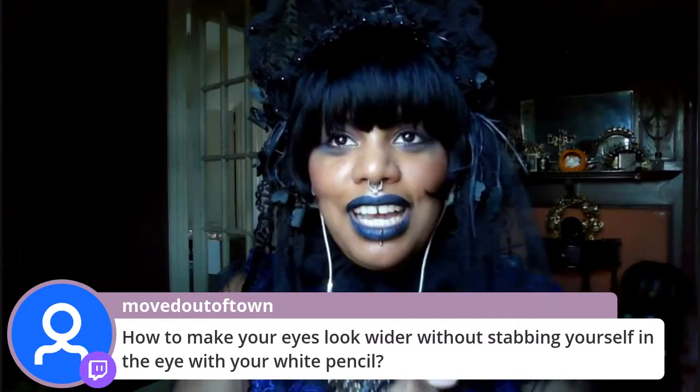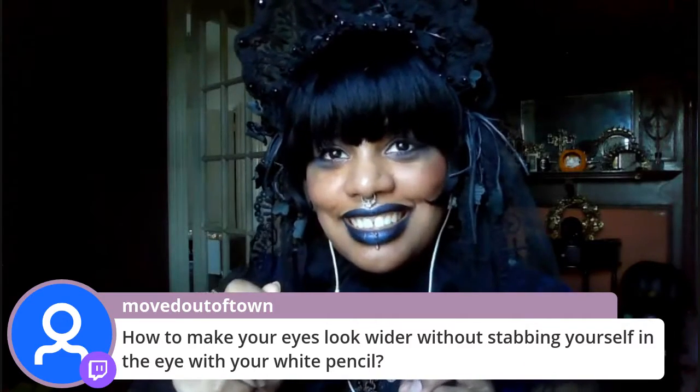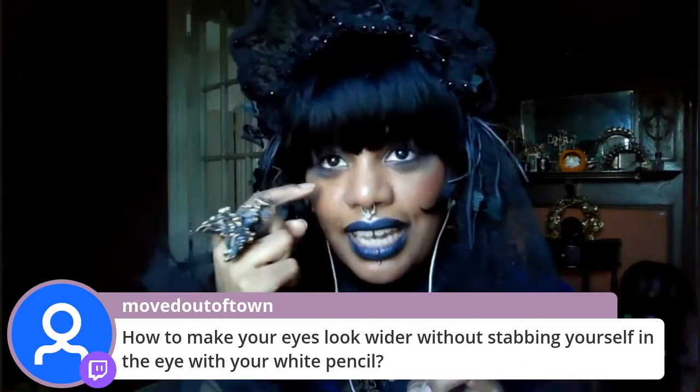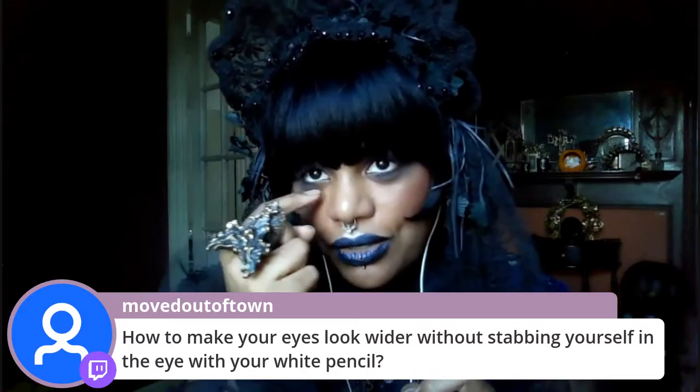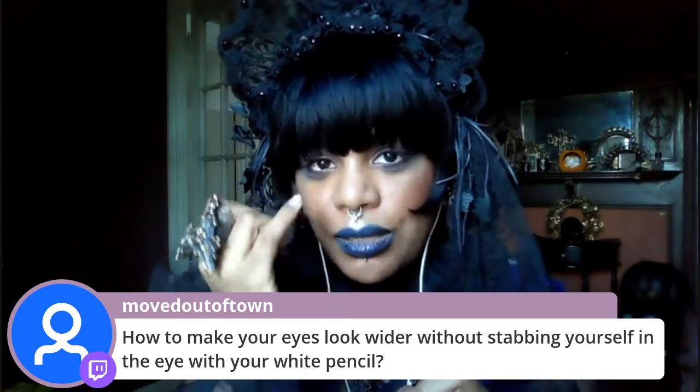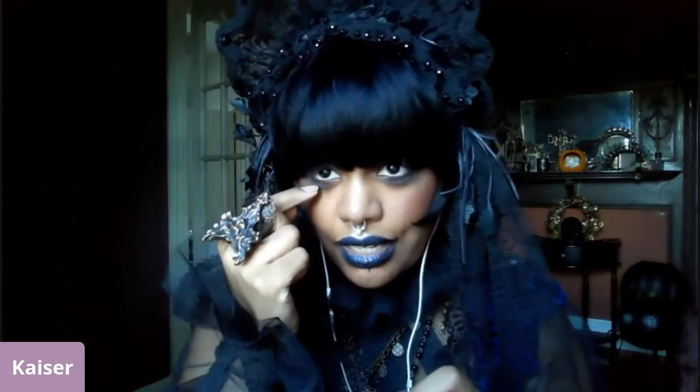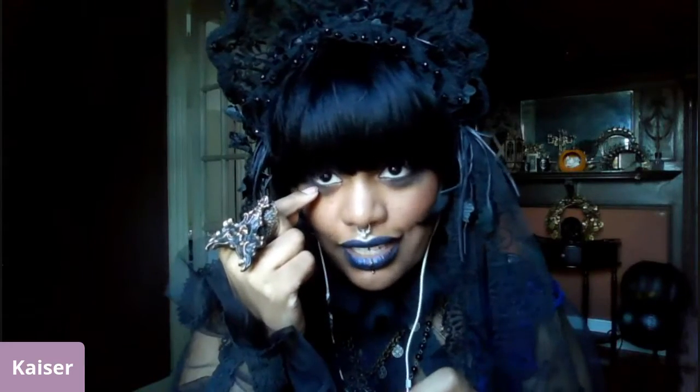I used to do that. I used to do that a lot. I used to do the wide eye makeup. You can draw right under your waterline, because I know some people have a hard time putting makeup on their waterline too. But you can draw right under. I've done white right under that waterline, and then shaded under that to make my eyes look bigger. I don't do it as much anymore.